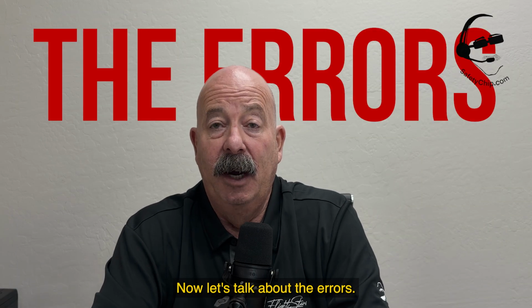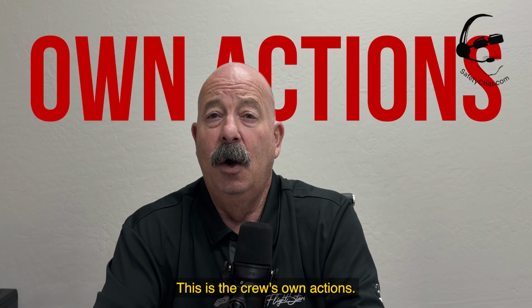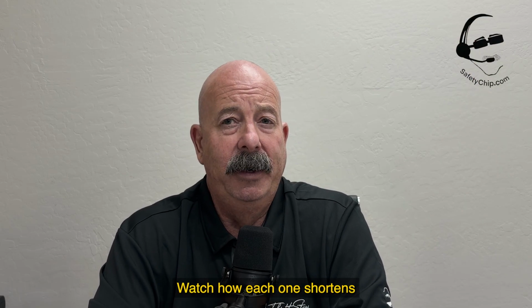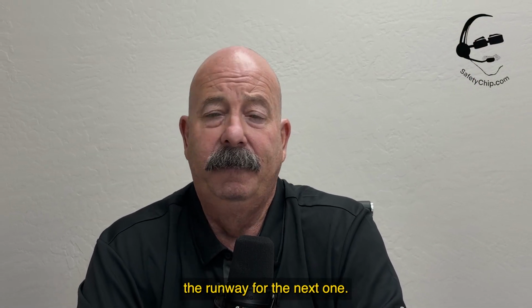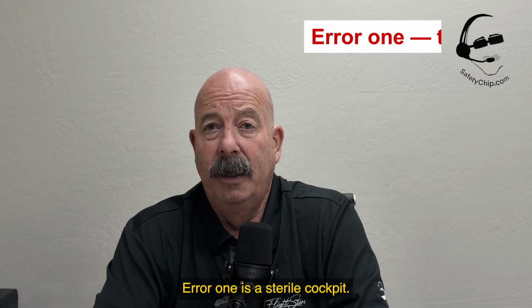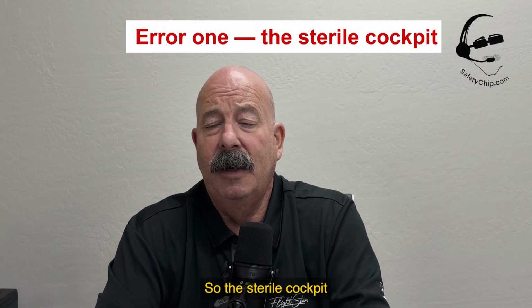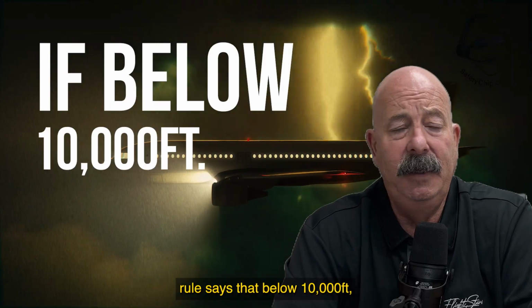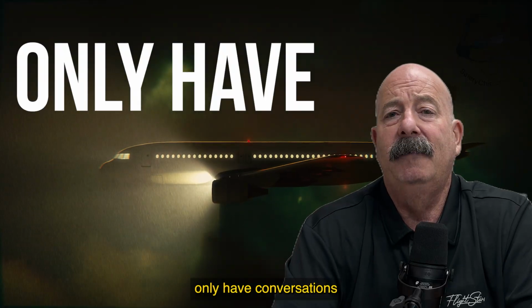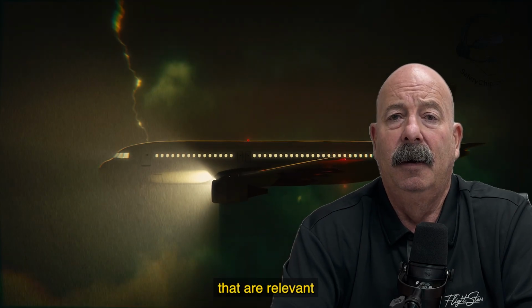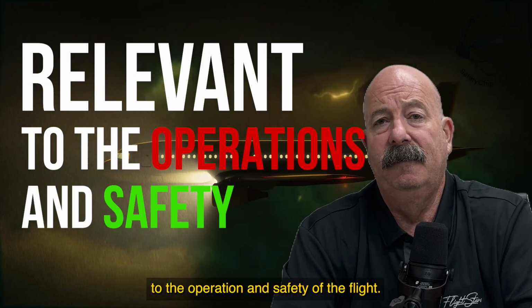Now let's talk about the errors. This is the crew's own actions. Watch how each one shortens the runway for the next one. Error one is the sterile cockpit. The sterile cockpit rule says that below 10,000 feet, we're supposed to only have conversations that are relevant to the operation and safety of the flight.